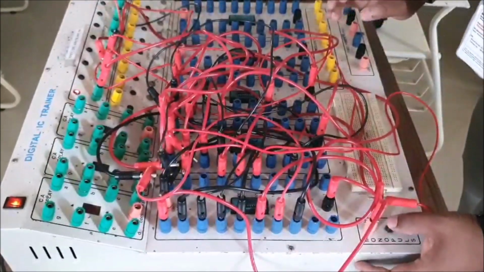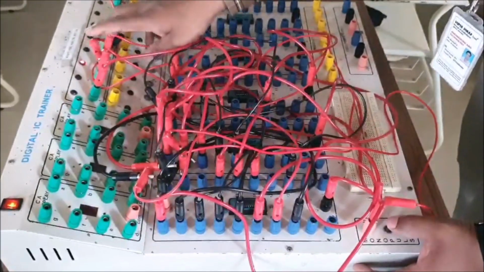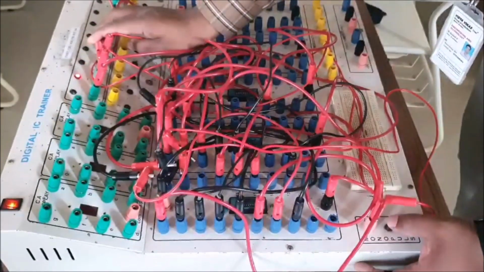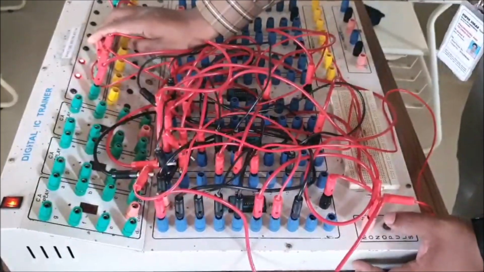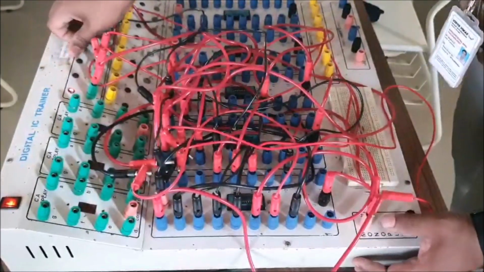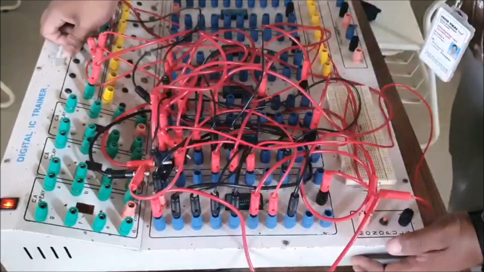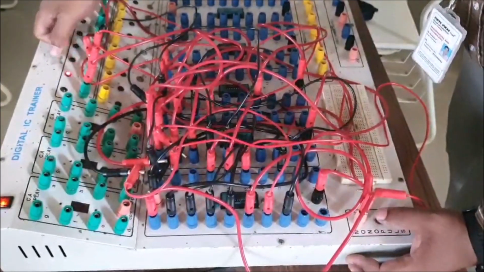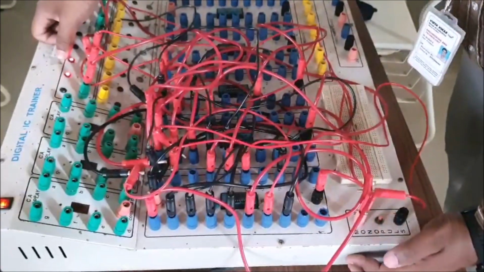Again I will press the monopulse clock, it starts from 0. If I press the monopulse clock again, I get the output 001. Next I get 010. After that I get 011. After that, the decimal value 4 is represented as 100 in binary, and I got the same output 100. Next, if I press the monopulse clock again, it starts from 0. Then I get 001, then 010, then 011, then 100.